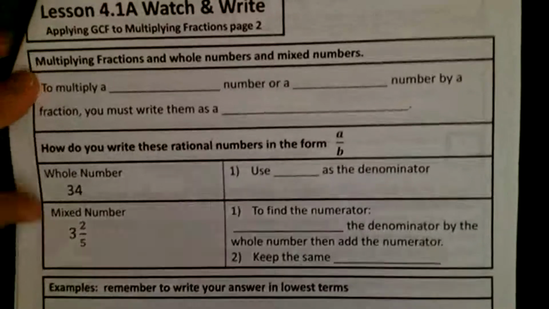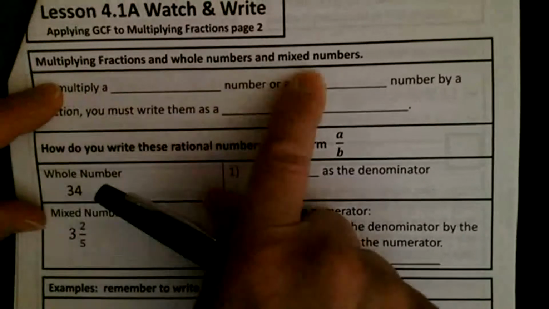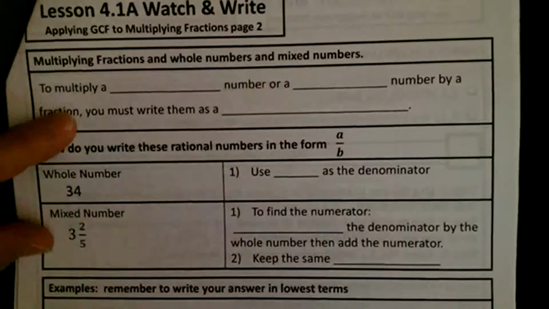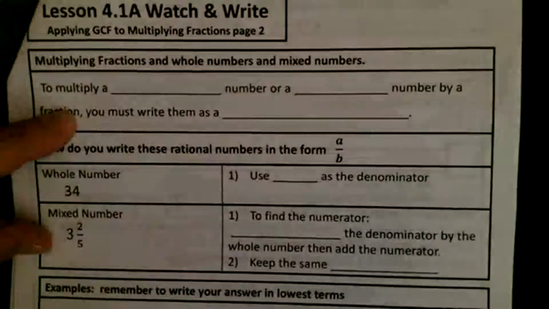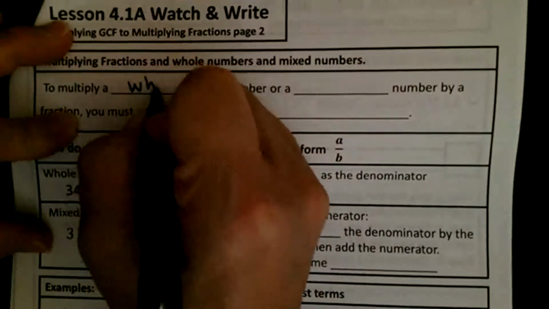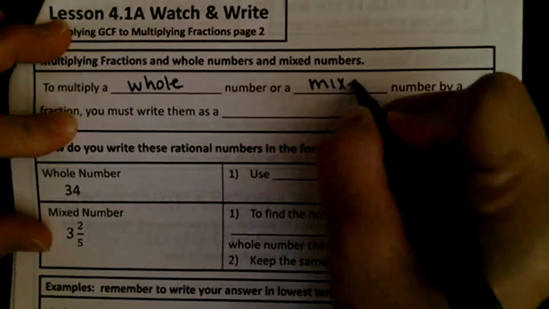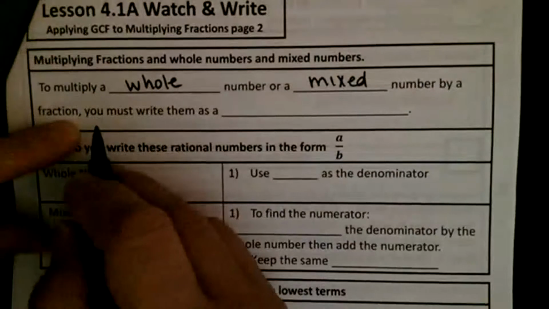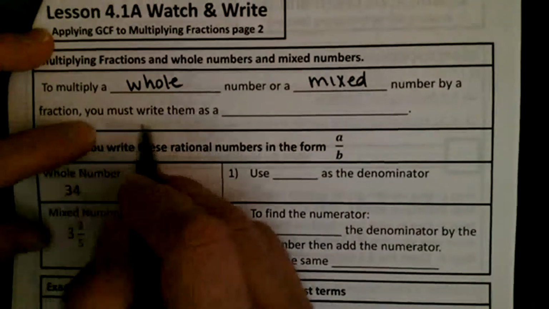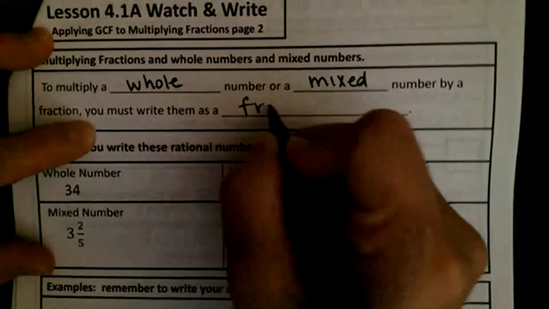Okay, now we're going on to basically the same thing. We're still multiplying with fractions, but now we're going to do whole numbers and mixed numbers. So to multiply a whole number or a mixed number times a fraction, you have to first make them into fractions.